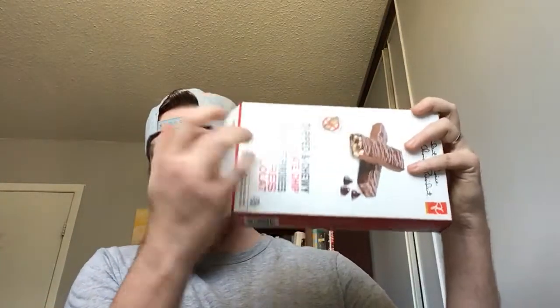So we get a grand total of 1,090 centimeters squared. And that's all there is to it. That means the entire surface area of this box, front, back, top, bottom, side, side, is 1,090 centimeters squared.